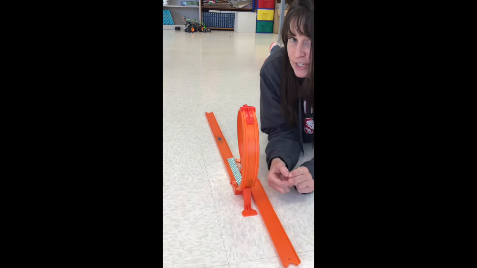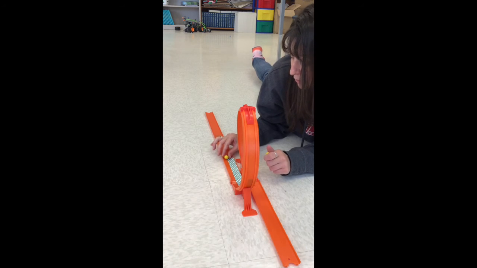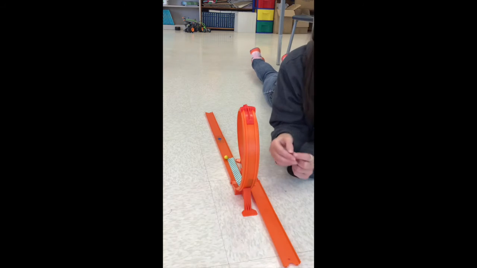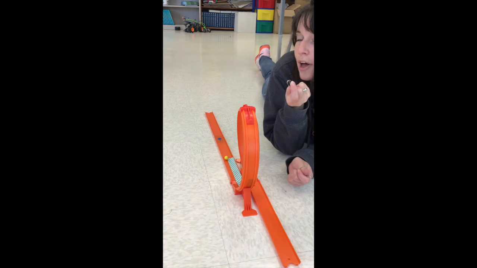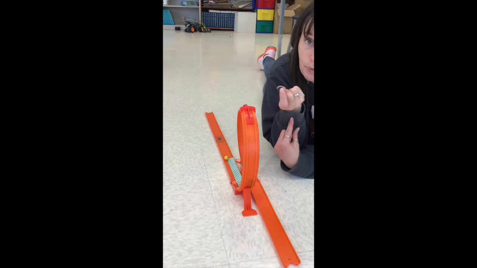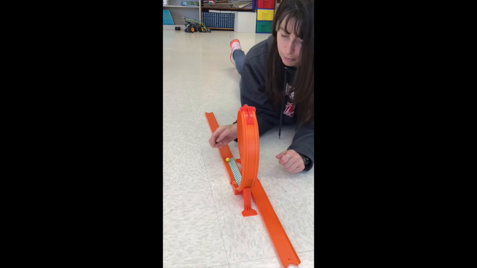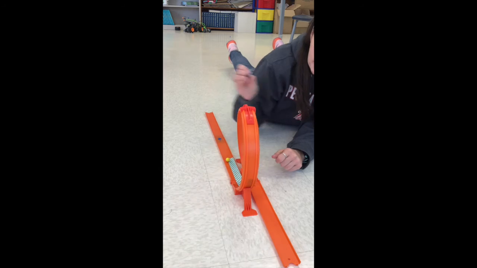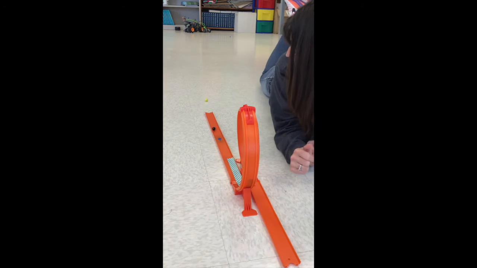Now what I'm going to do is take a yellow marble and place it on the ramp. And I'm going to take a black marble and do the same thing I did with the blue marble. But this time I want to see how these two objects come into contact with each other and what force occurs when they do. I want to make sure you can see it. Here we go. There it is.